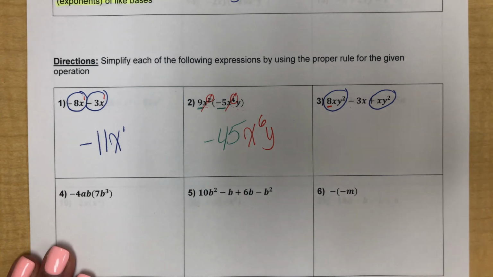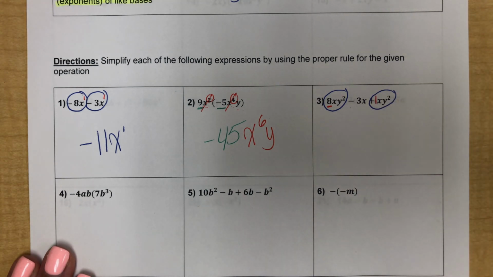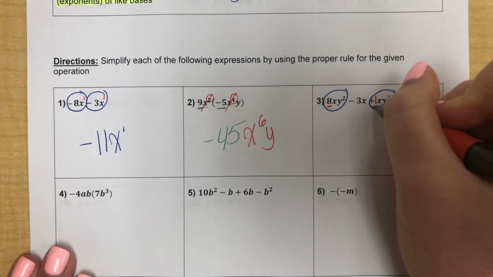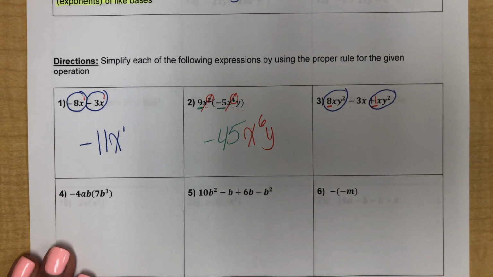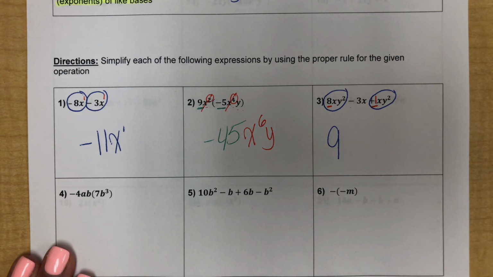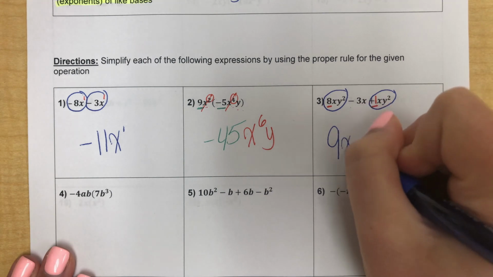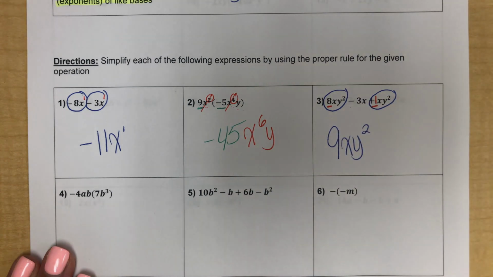I don't know if I see it, but I know it's really an invisible 1, so I'm going to go ahead and draw that in. So 8 plus 1 is 9. I'm going to write that down. And then my final answer would be 9xy squared, because again, I do not change the variable or the exponent.